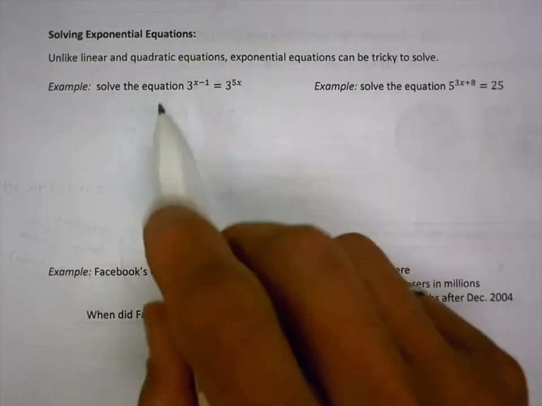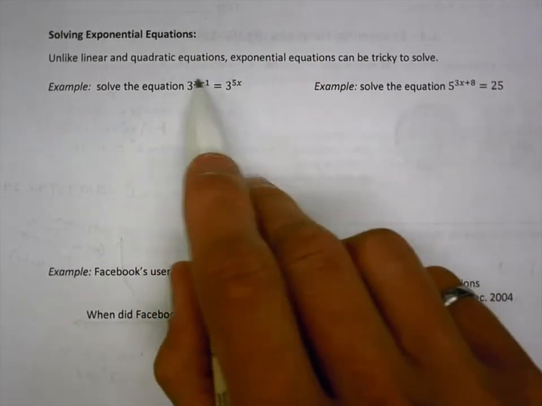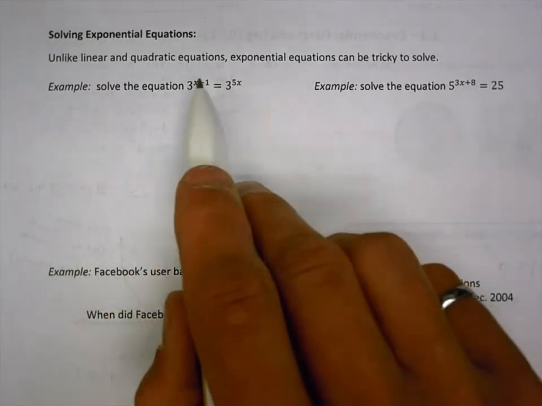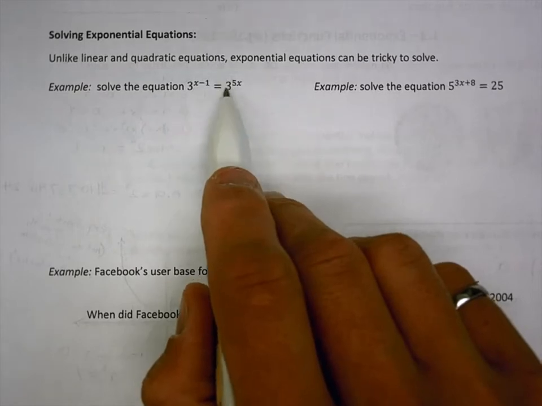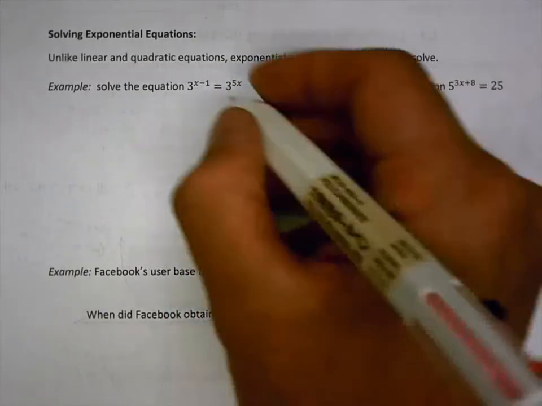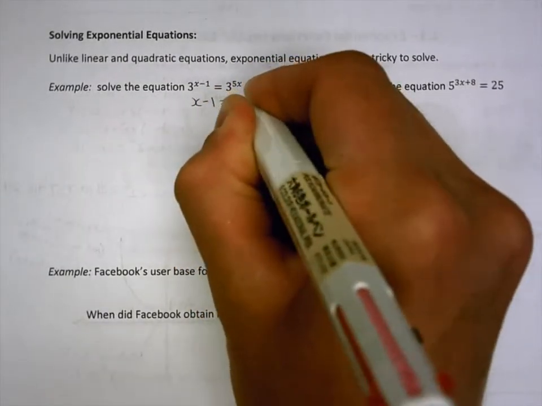There is one trick though. If I have an exponential equation, so it has an equal sign and an unknown in the exponent, if the bases on either side of the equal sign are the same, then I can set the exponents equal to each other. So in this case, for this statement to be true, x minus 1 is equal to 5x.